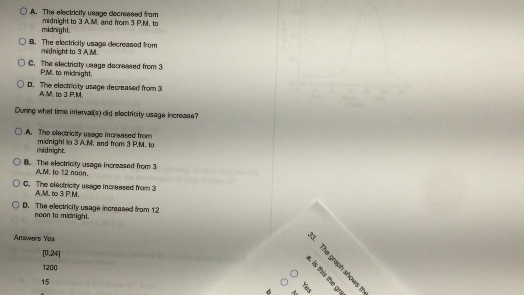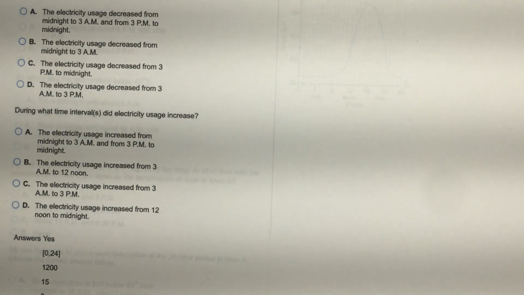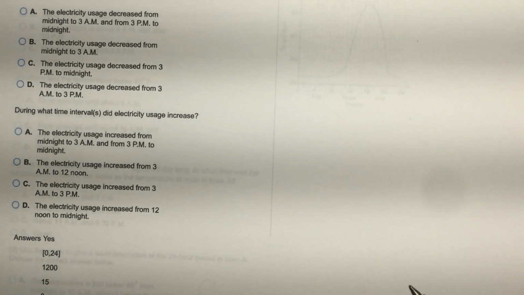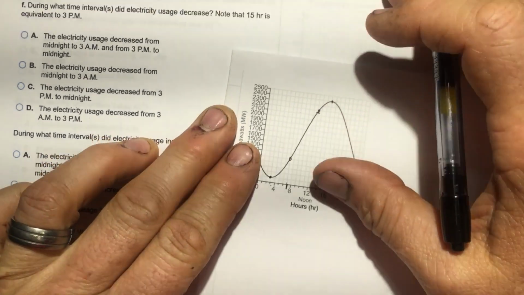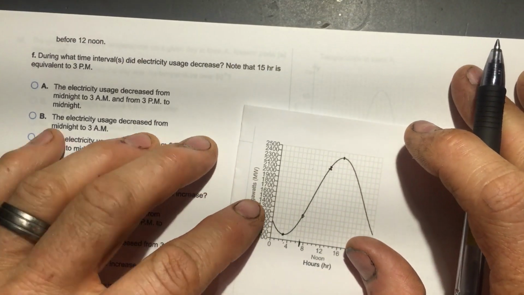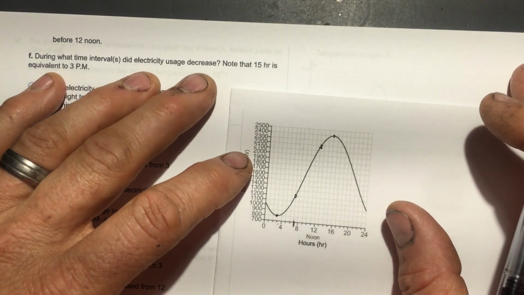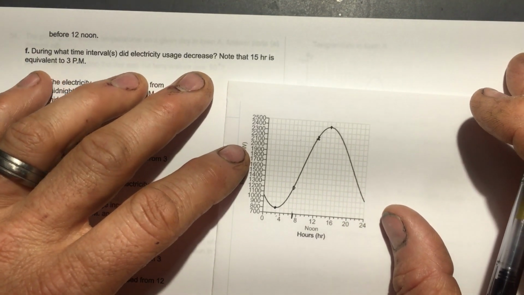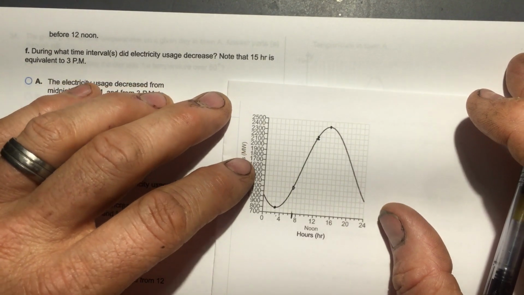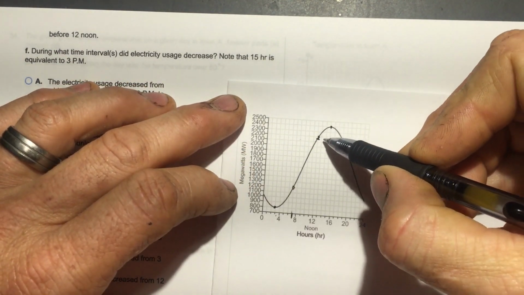Okay, let's go to the next one here. Now, during what time intervals did electricity usage decrease? Note that 15 hours is equivalent to 3 p.m. All right, so when did it decrease?